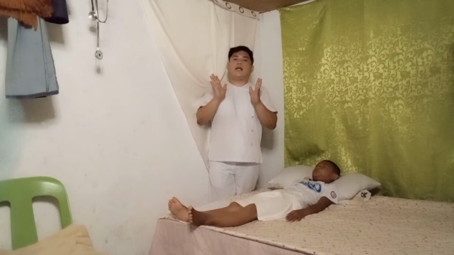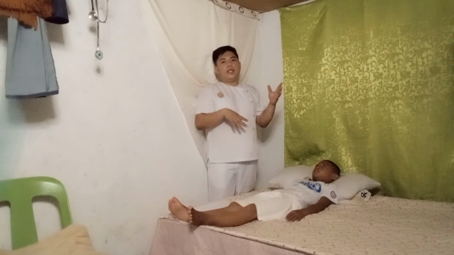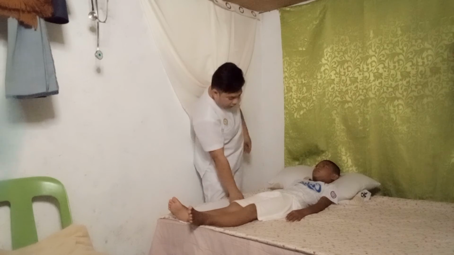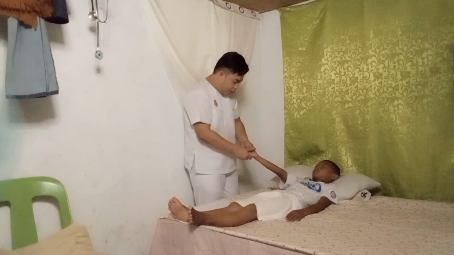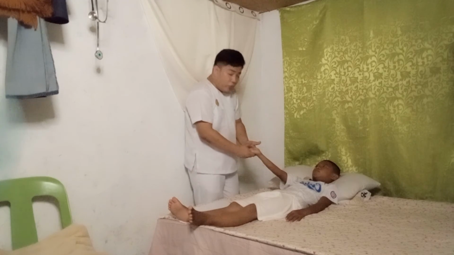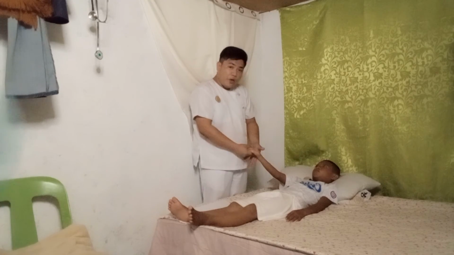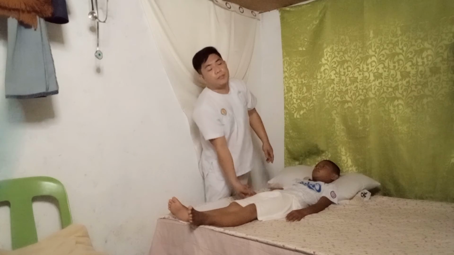And the next is palpate and assess for the adequacy of the arterial flow. For the normal findings, skin returns to normal color. For the abnormal findings, delayed return of the color of the skin. Okay? So, ipapalpate natin. Okay? I-press lang natin. Pag-release natin agad, pag bumalik ang kanyang color na red or pink, ibig sabihin normal ang pasyente. Pag palpate natin, nagkulay puti pa rin or parang pale siya, ibig sabihin may problem sa ating pasyente.